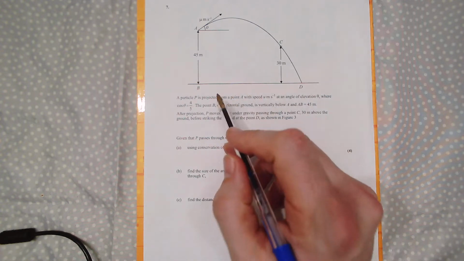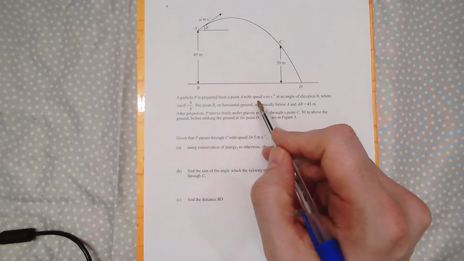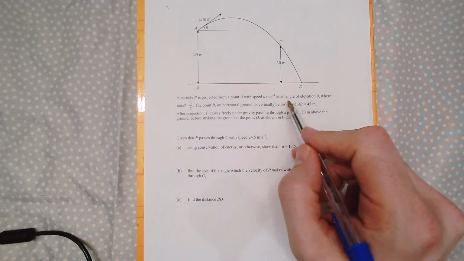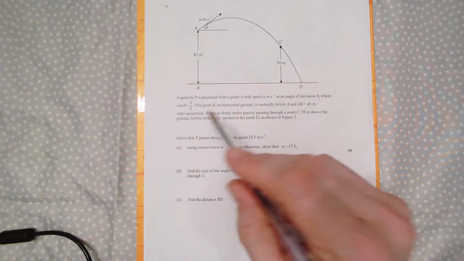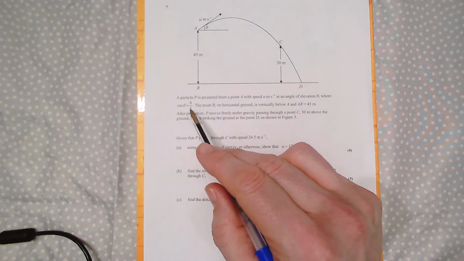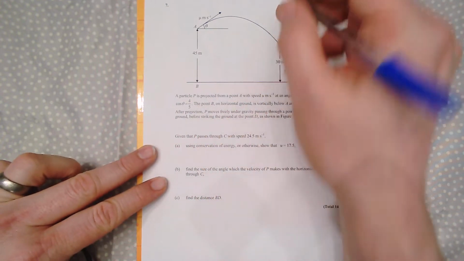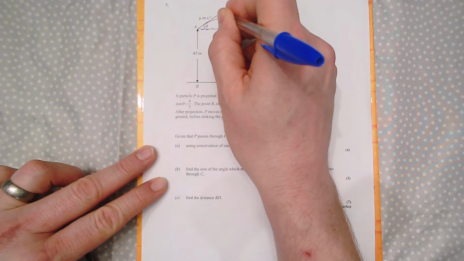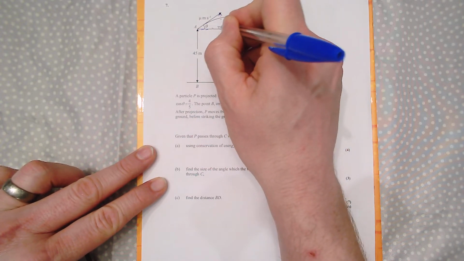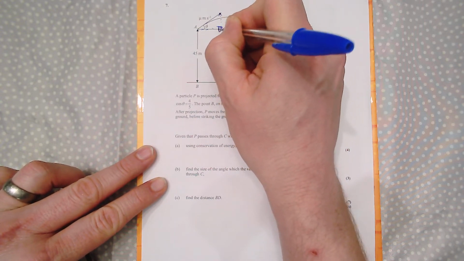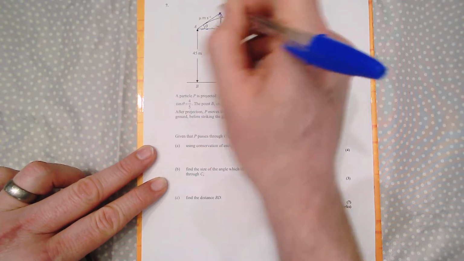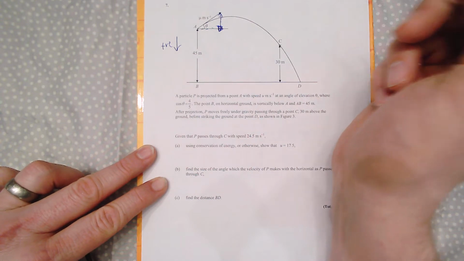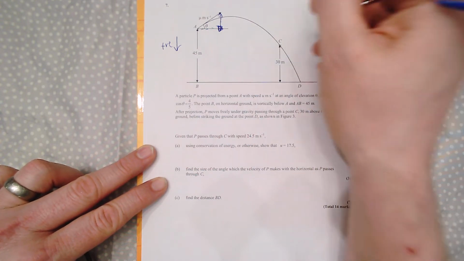A particle P is projected from a point A with speed u meters per second at an angle of elevation theta, where cosine theta is 4/5. I'm just going to stop there and work out what the initial velocities are in terms of the components. In this case, I'm going to say down is positive. It doesn't really matter. All that matters is that you're consistent.